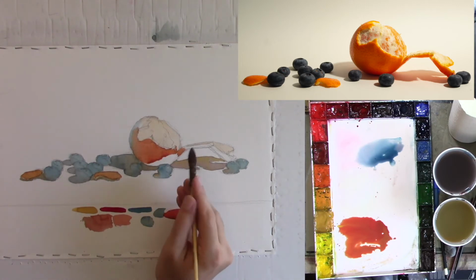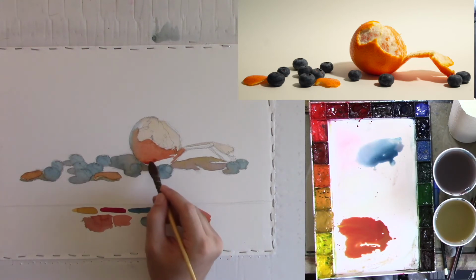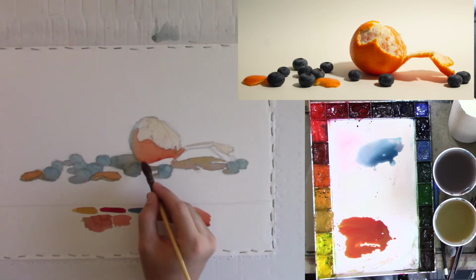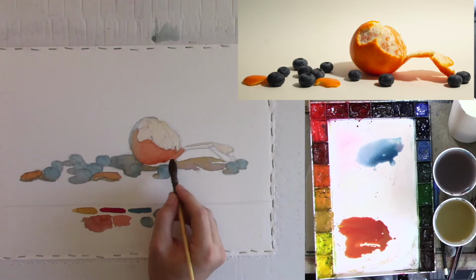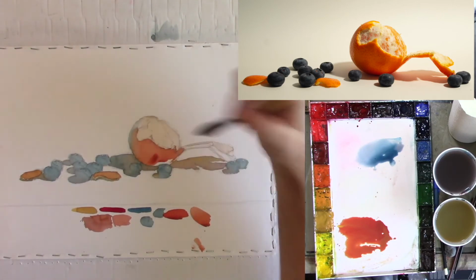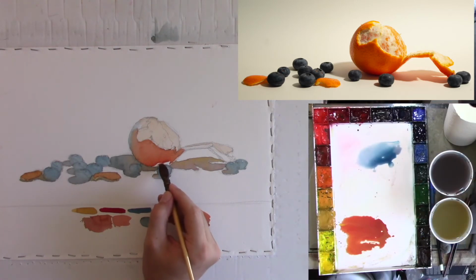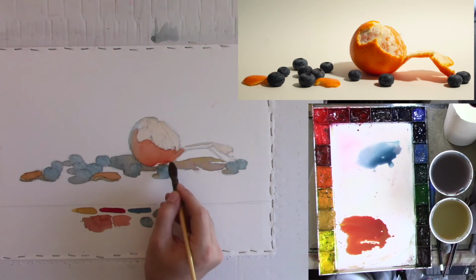What I'm putting down now is going to serve as that reflected area in the shadow of the orange. It's a little bit of reflected light you can see just above this blueberry in the orange in the still life. Careful.